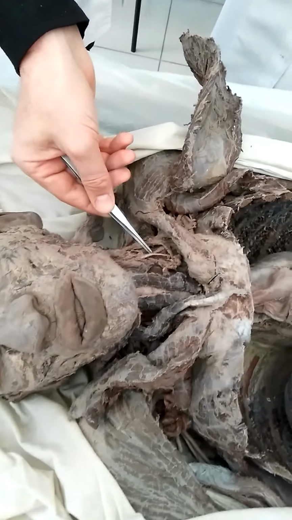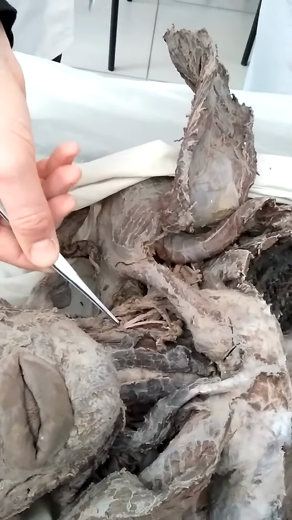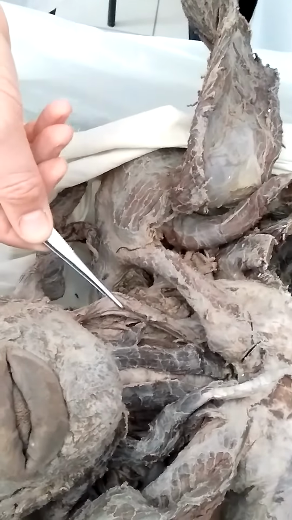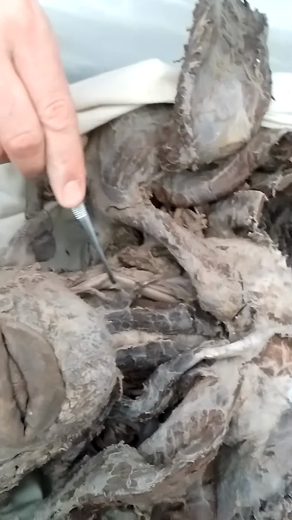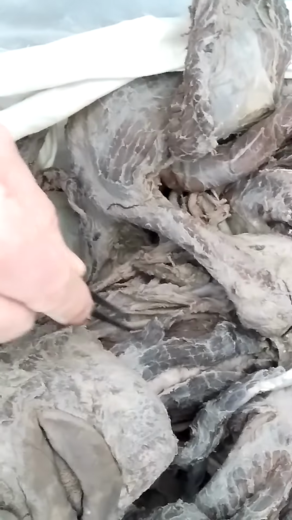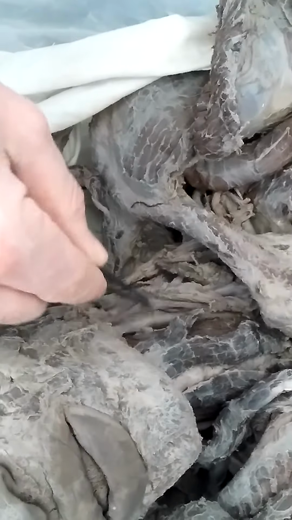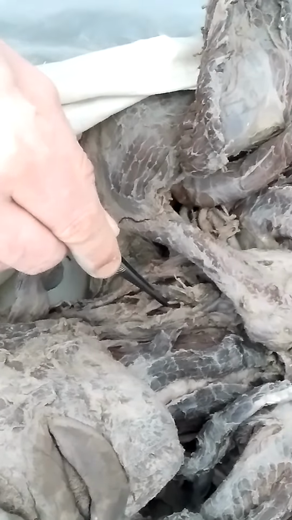But you see the nervous tissue, white, and you can differentiate it from arteries and veins. This is vein. This one is artery. This is nerve, nervus vagus here. Arteria carotis communis, nervus vagus. Vena jugularis interna, nervus phrenicus in this place.